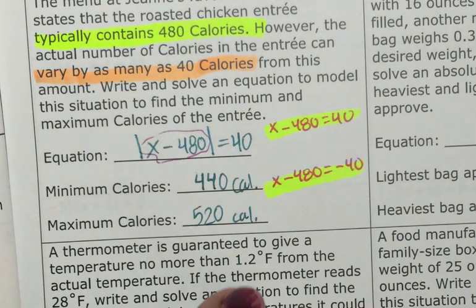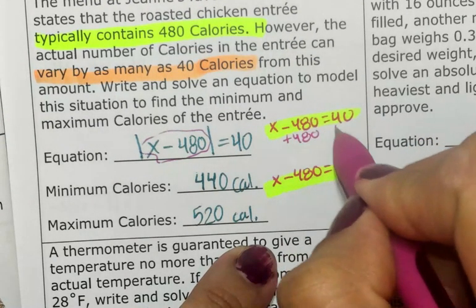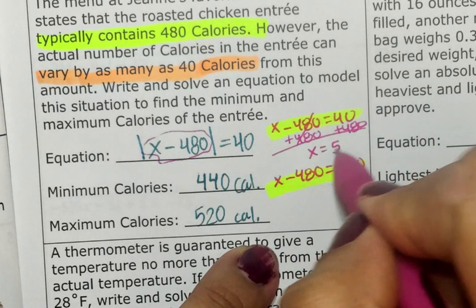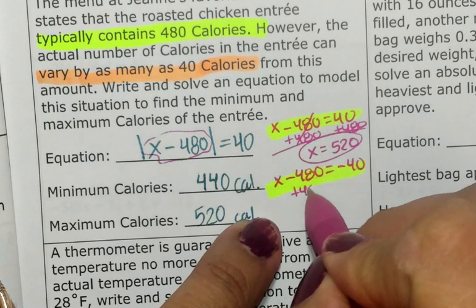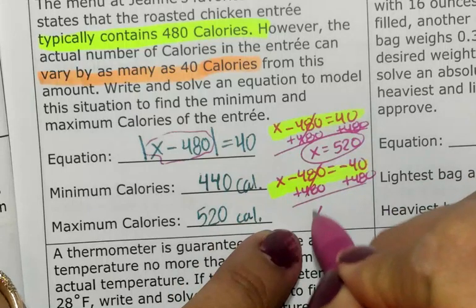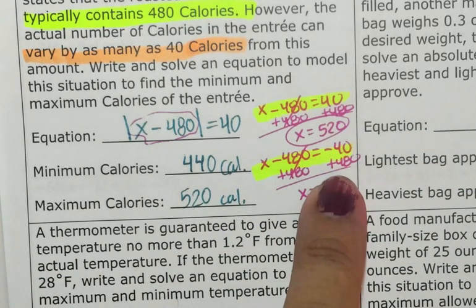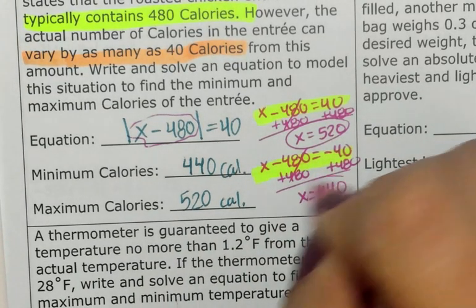To solve for these equations, we would add 480 on both sides. So x equals 520. And then same process, add 480 on both sides. X equals, so again, this is negative 40 plus positive 480, so it ends up subtracting and we are left with 440.